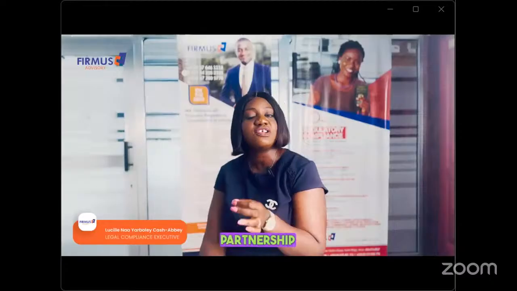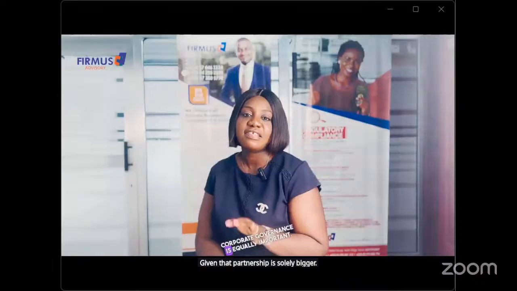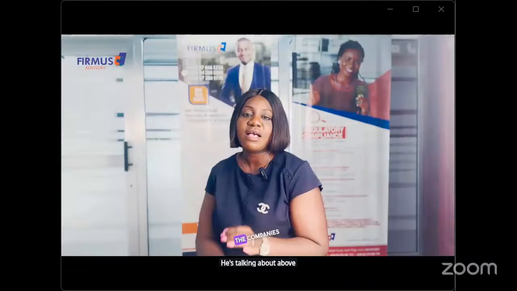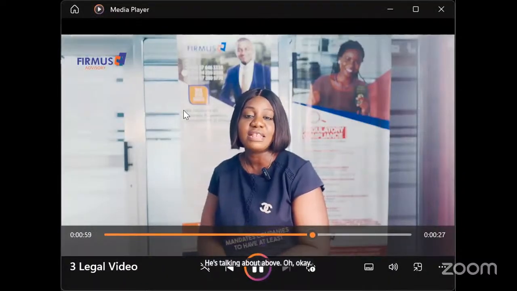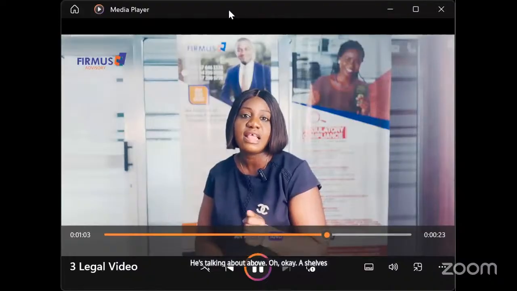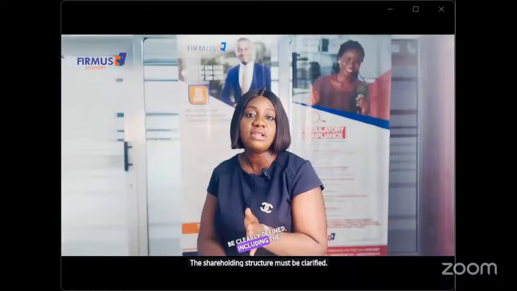Even the partnership has a solid legal foundation. Corporate governance is equally important. Companies must have at least two directors, a shareholder, an auditor, and a company secretary. The shareholding structure must be clearly defined.